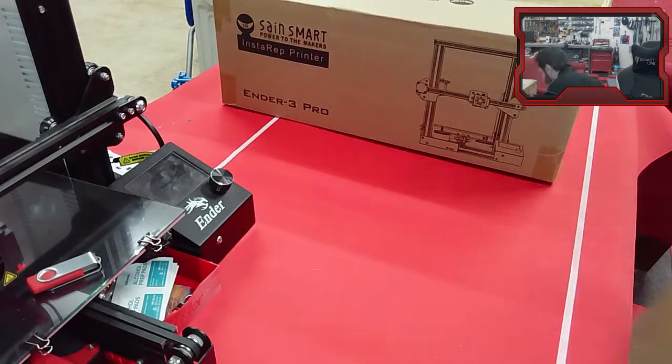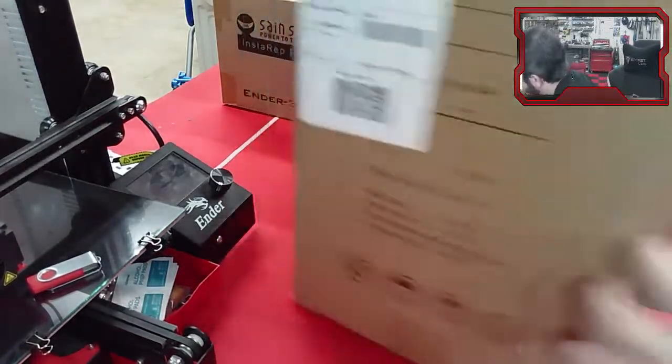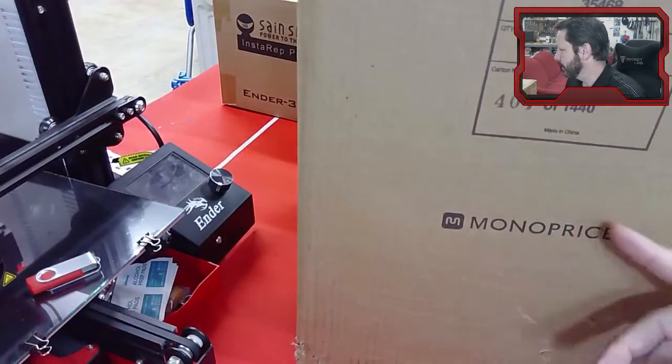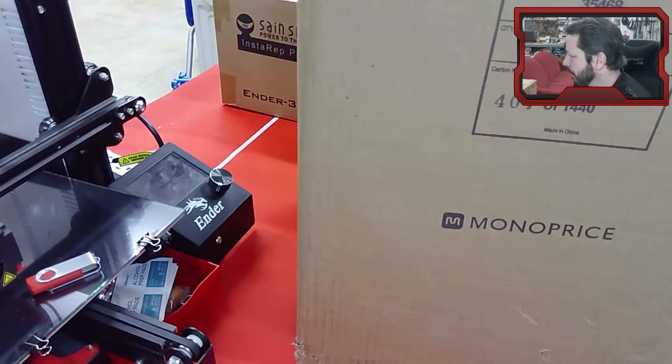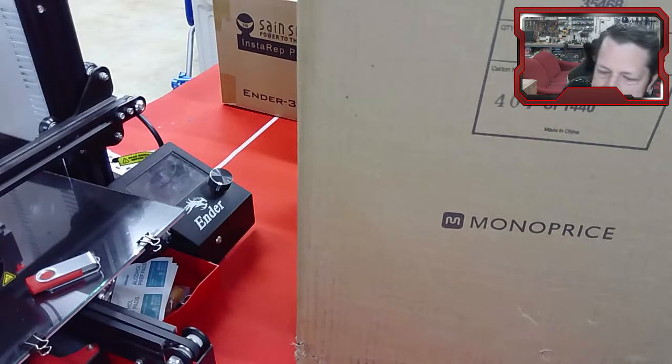This one is just, this was a, well, I don't see the name. There it is, Monoprice. This was a Black Friday sale printer. This one is a different style. It's still FDM. No, you don't have to buy all these. You don't have to buy any of these.